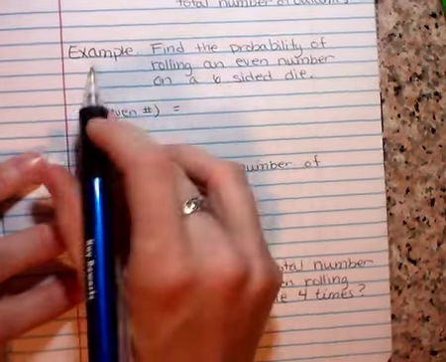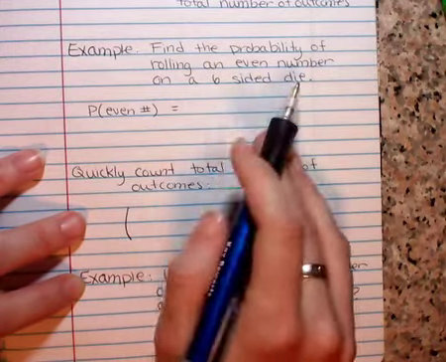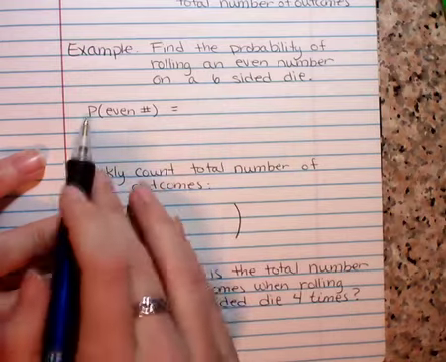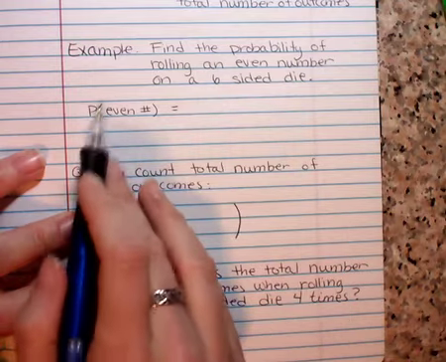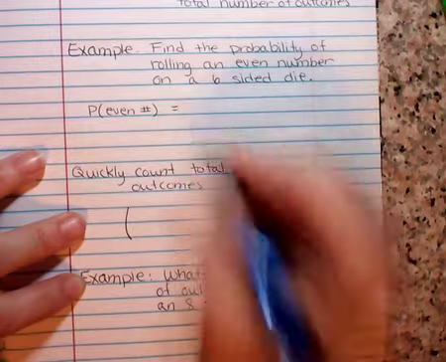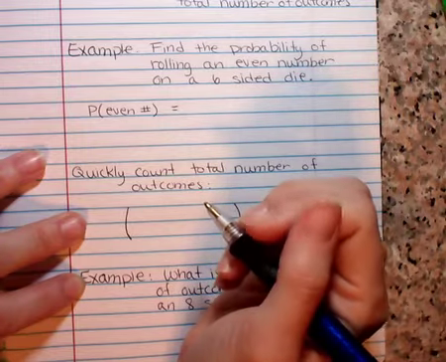Okay, so as an example, to find the probability of rolling an even number on a 6-sided die, we would write P of even numbers, parentheses, and that would equal, on a 6-sided die, the even numbers are 2, 4, and 6.